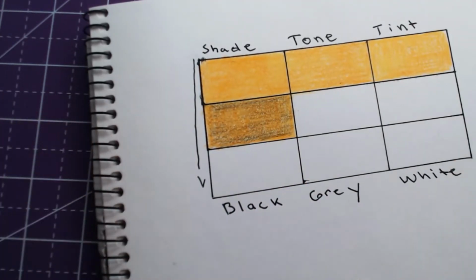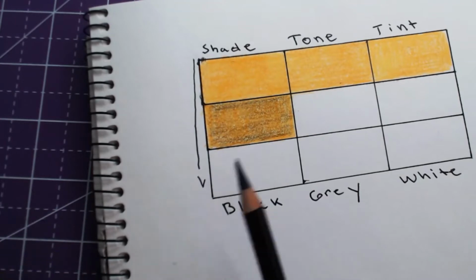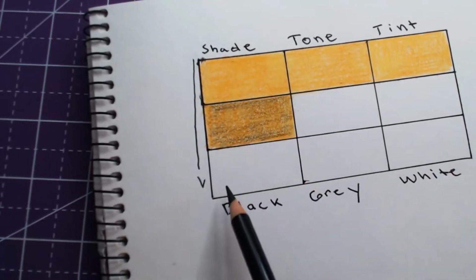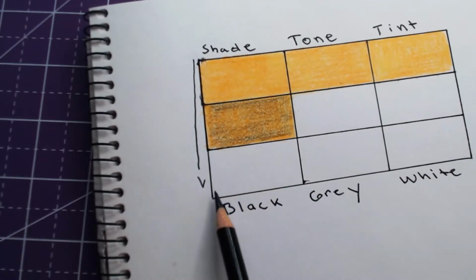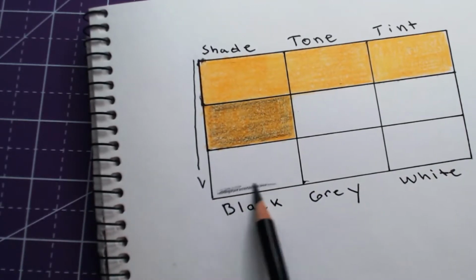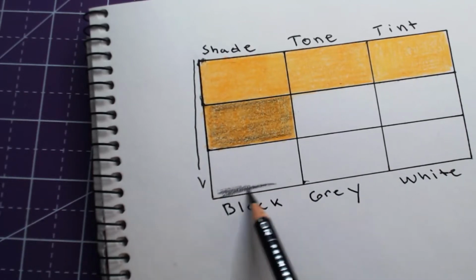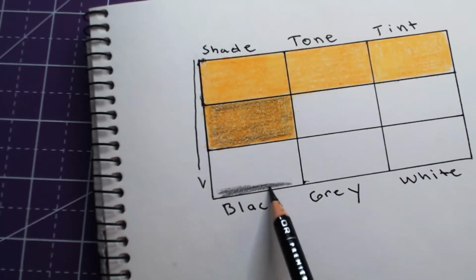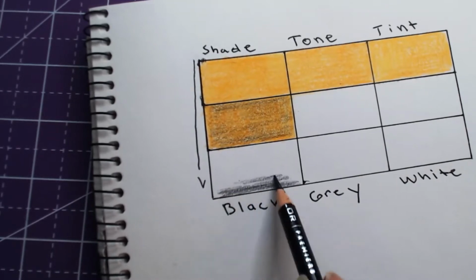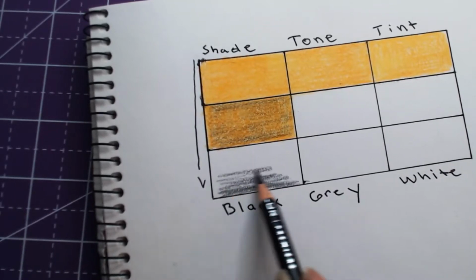Now, let's add a little more black. We're going to go in a little heavier than that and see what shade we come up with. And I'm just going to go darker than what I went before. So I'm just maybe going like medium pressure and laying that black down.